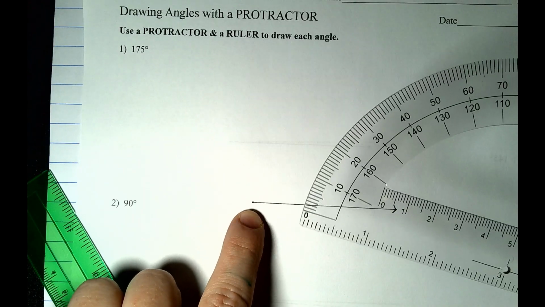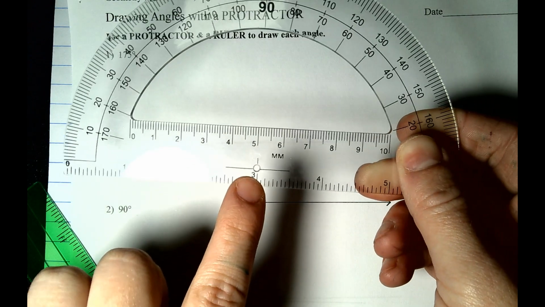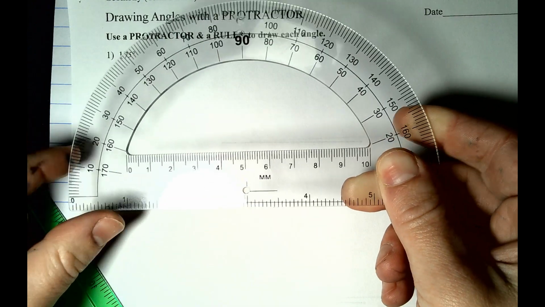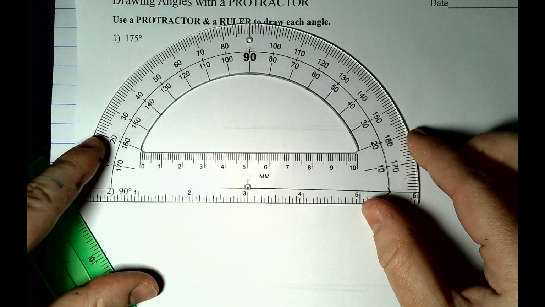And this little tiny dot is going to be our end point where we want to put the hole in the bottom of the protractor. And we want to line it up right there.